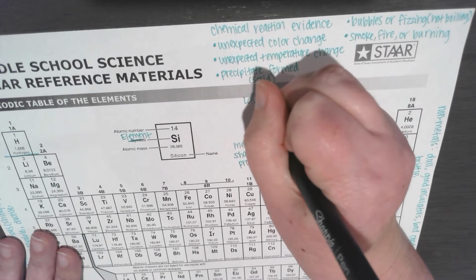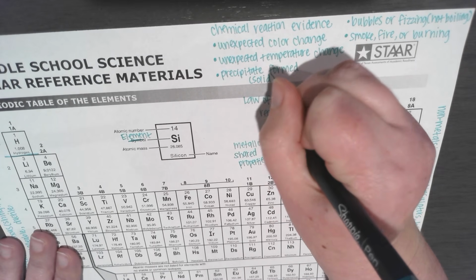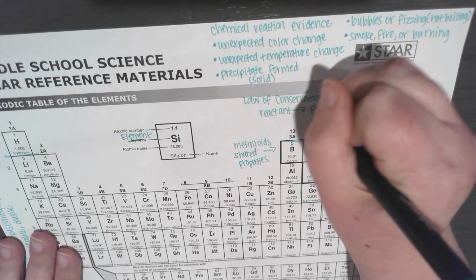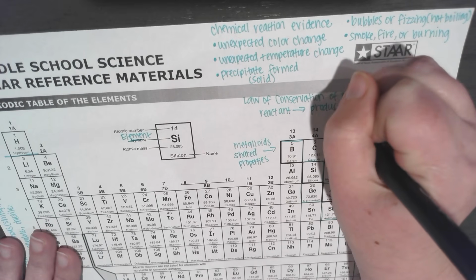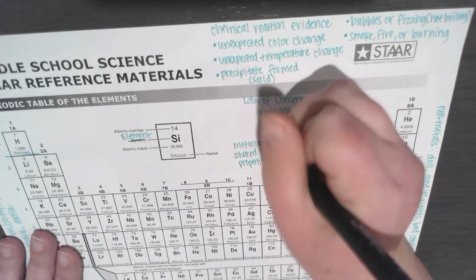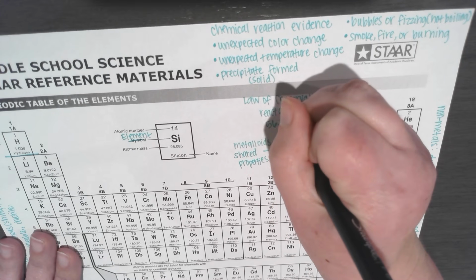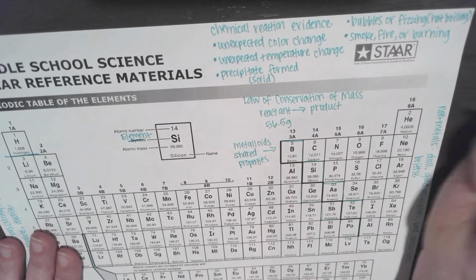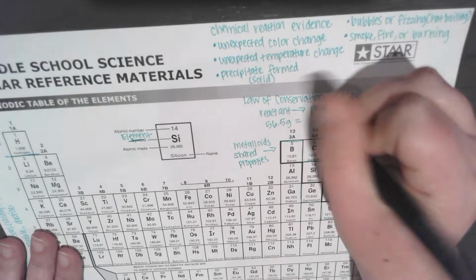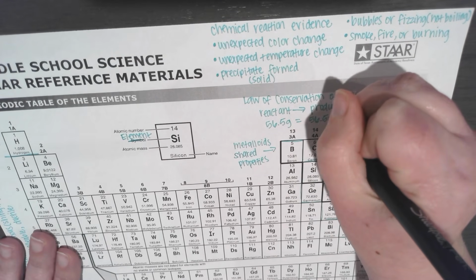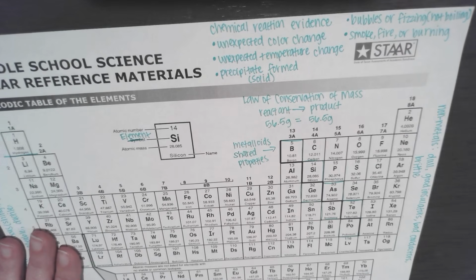Okay, so I'm going to write reactant, yields, that's what the arrow means, product. And if I have whatever I have going in, so if I have 56.5 grams of something going into a reaction, then when I'm finished with the reaction, I have to have 56.5 grams of something else.